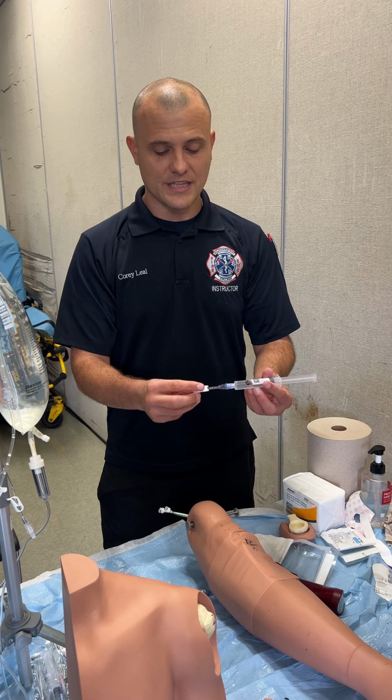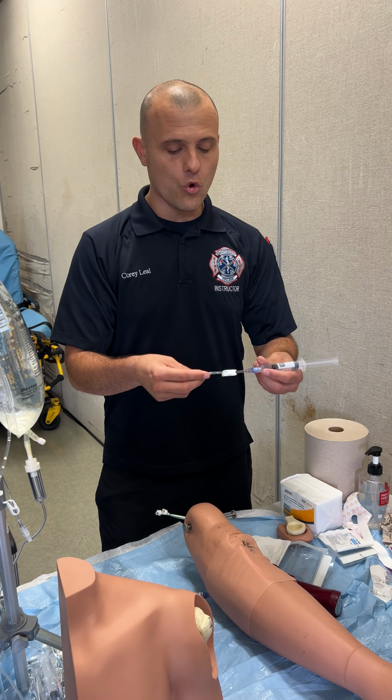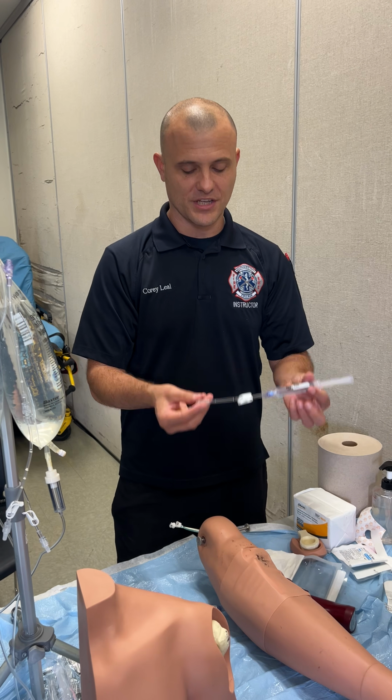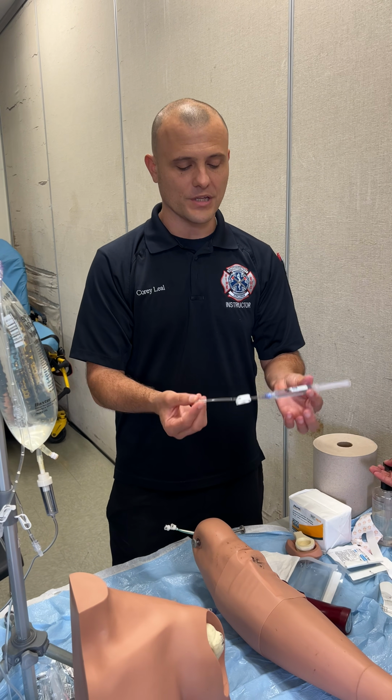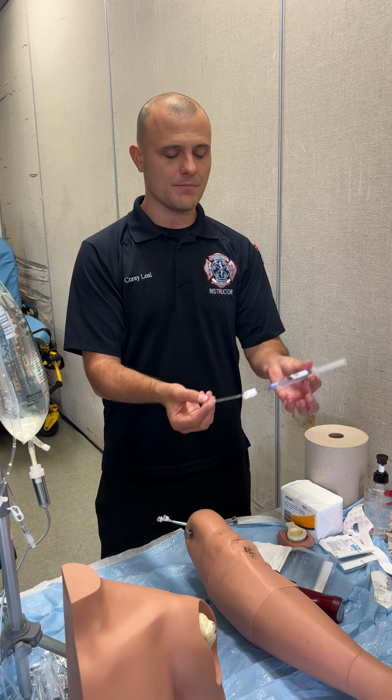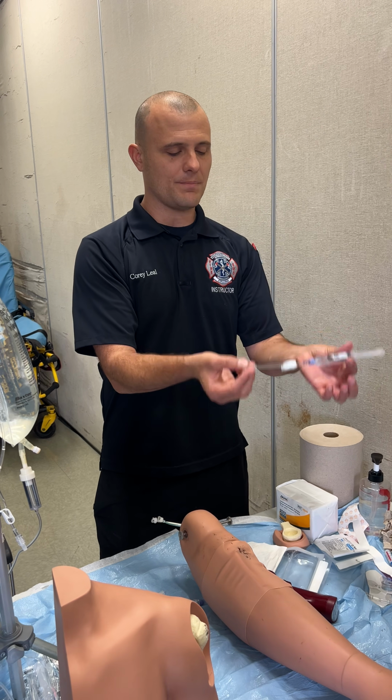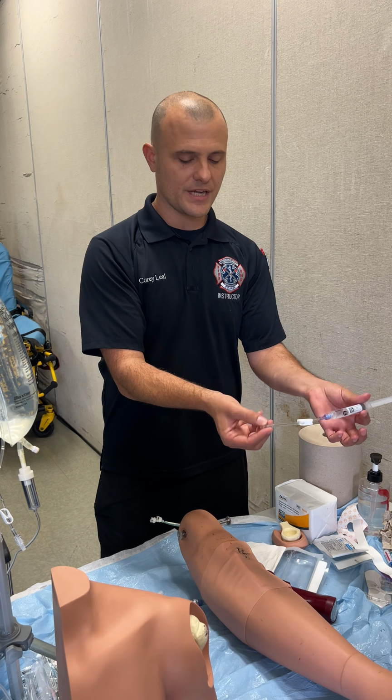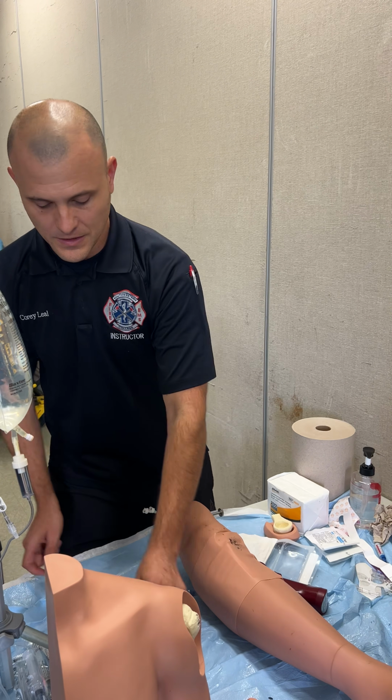Now, I will say this. You will always, no matter what stage your patient's in, conscious or unconscious, you will never put lidocaine in this system. This system will always be preordained and set up just like this. I want to make sure you understand that. More on that in a little bit.